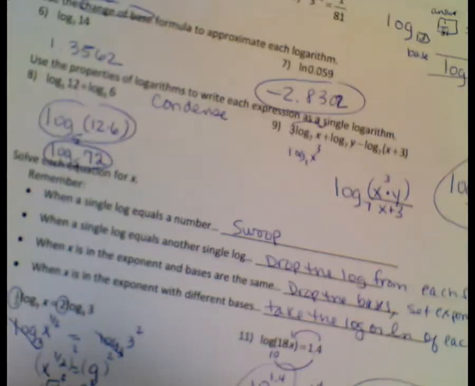Okay, first page of the review is done. Ooh, a lot of solving on this page.